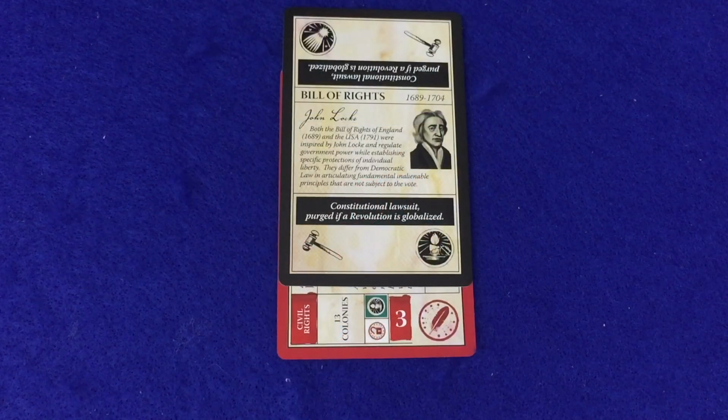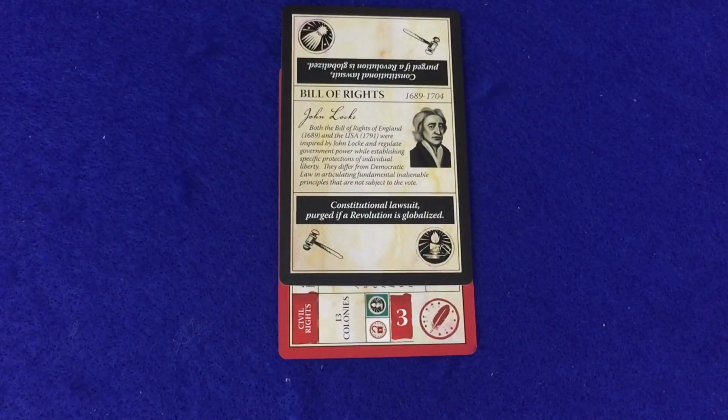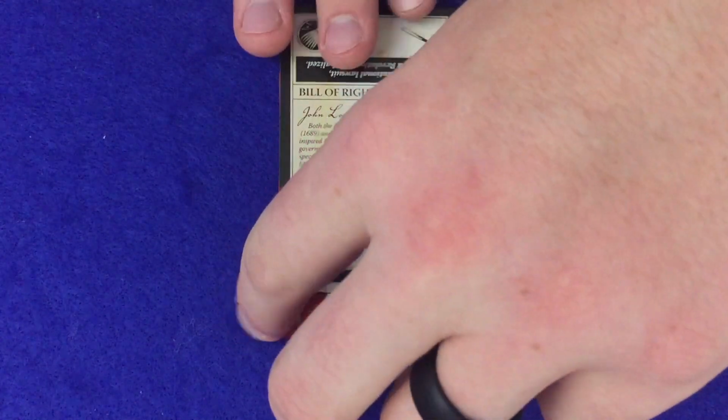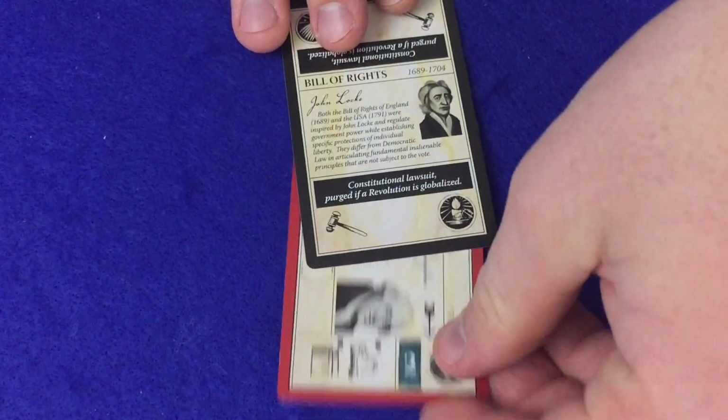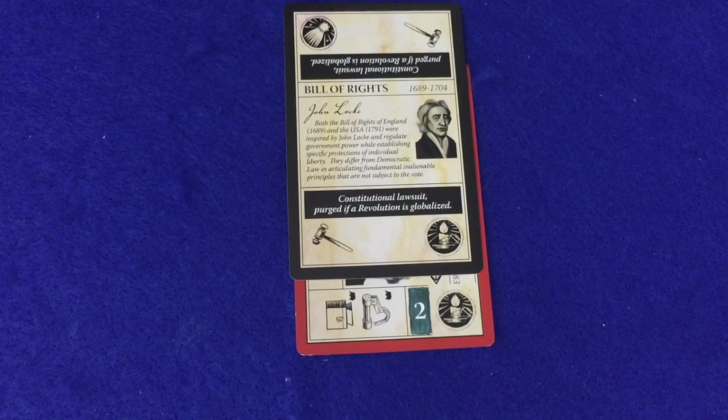And finally, revolutions in display with visible victory points, as you can see here, count for the indicated player. So in this case, 3 victory points for the red player. Whereas if it was like this, it would be 2 victory points for the green player.